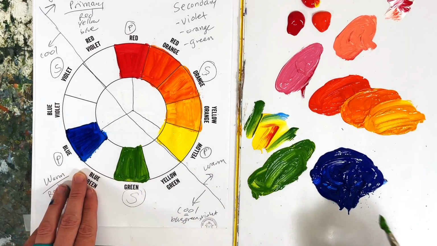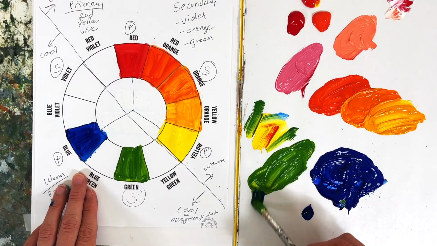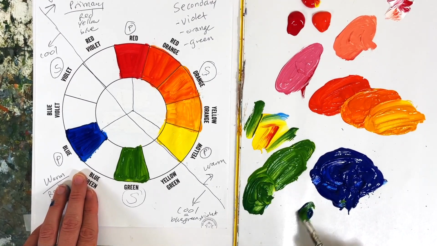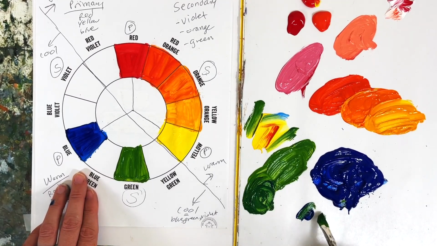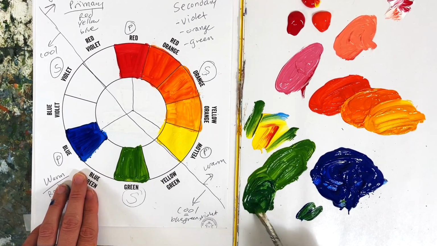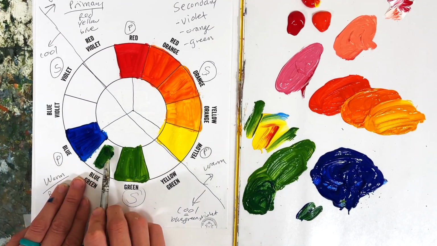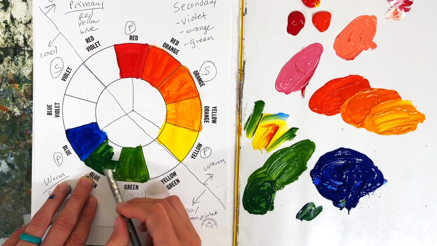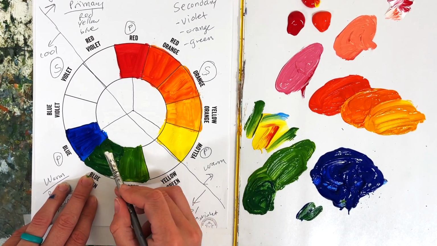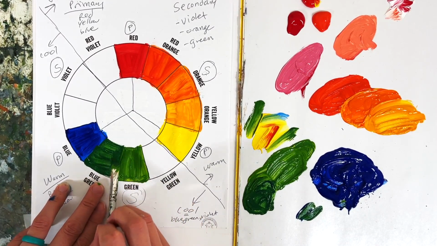And then we'll make some blue-green by mixing a little bit of blue with our green. A little bit more blue. And that looks good too. So we're creating our tertiary color by mixing primary and secondary colors together.